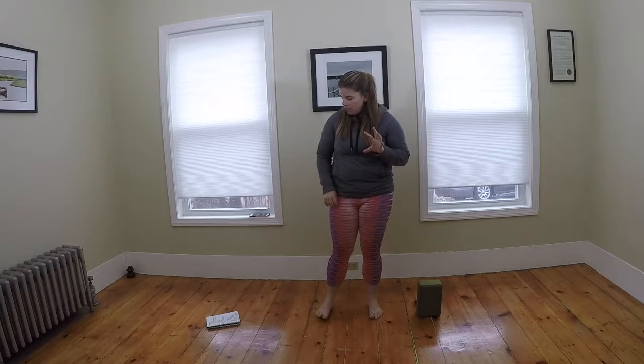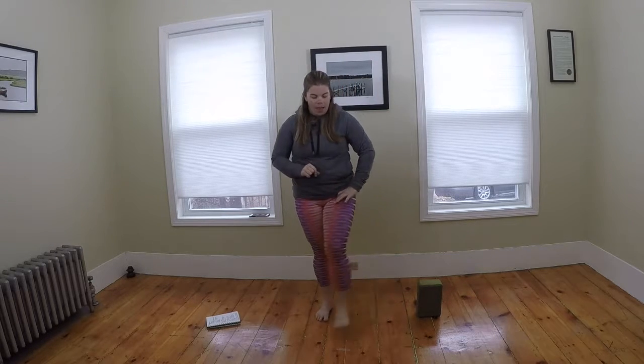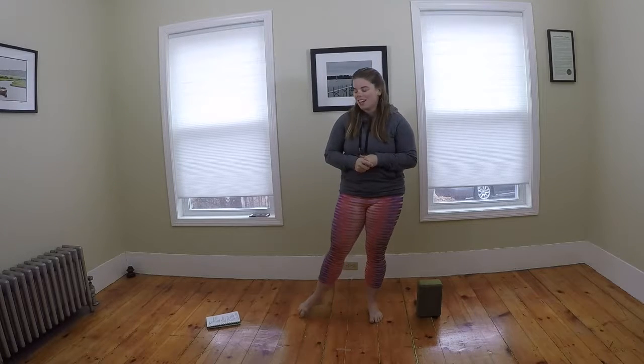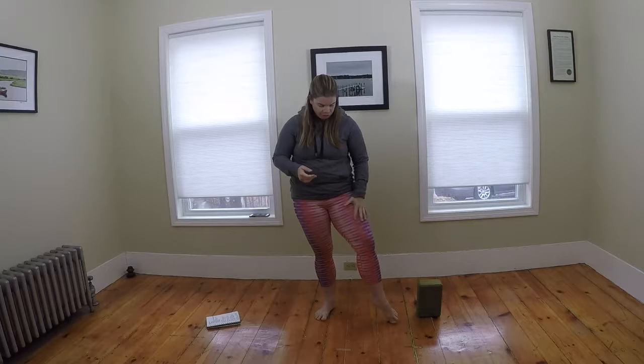The limiting factors for Ardha Chandrasana that we're going to look at today are external rotation of the standing leg, abduction of the standing leg, and abduction of the lifted leg. Let's do those three. First we'll look at external rotation of that standing leg.